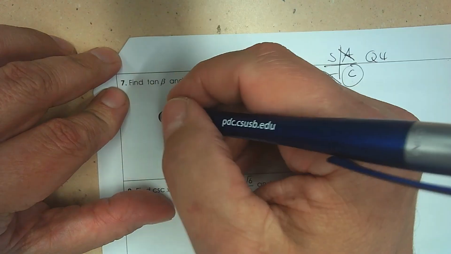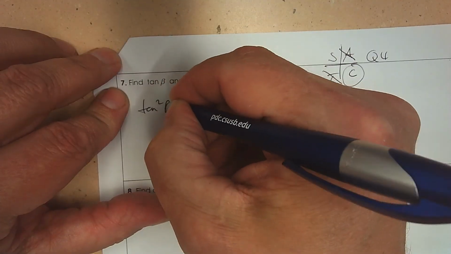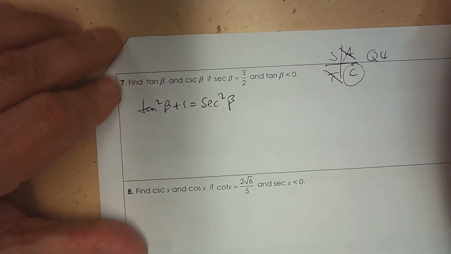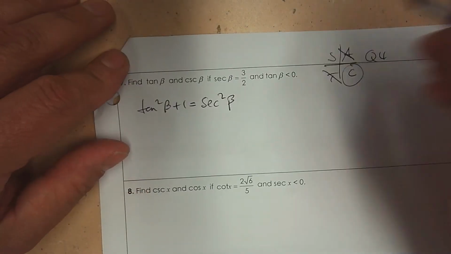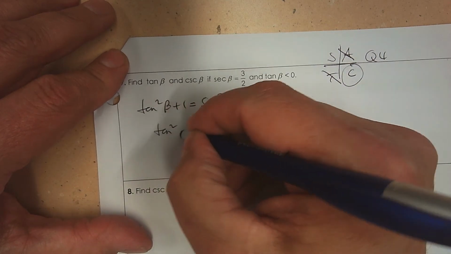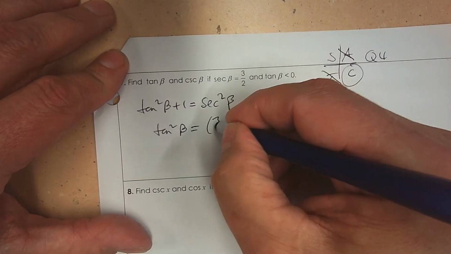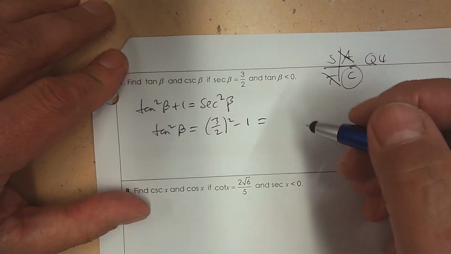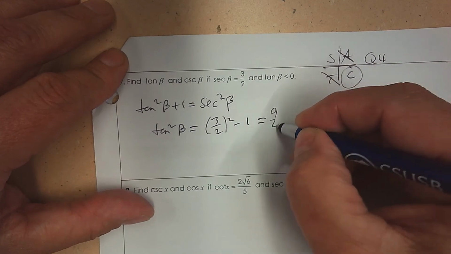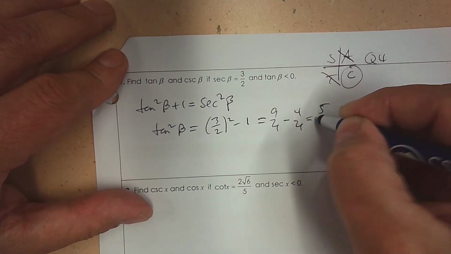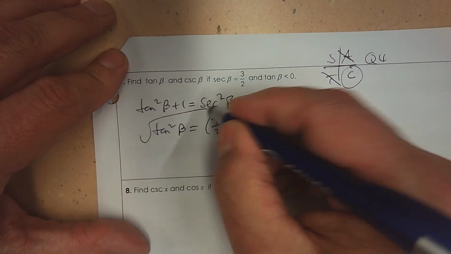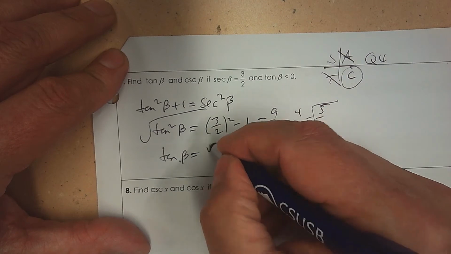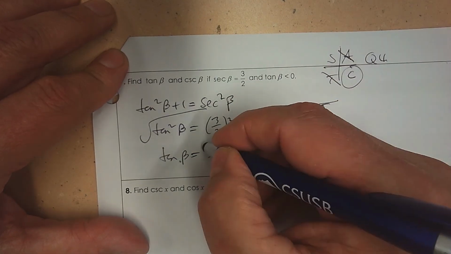I know that tangent squared plus 1 is equal to secant squared. That's an identity, a formula. To get tangent squared by itself, I would subtract 1 and then do the work involved. So plug it in and square it. That's 9 over 4. Take away 1, get common denominator, so it's 5 over 4. Then square root both sides. So tangent beta is equal to root 5 over 2, and in quadrant number 4, it's going to be negative root 5 over 2.